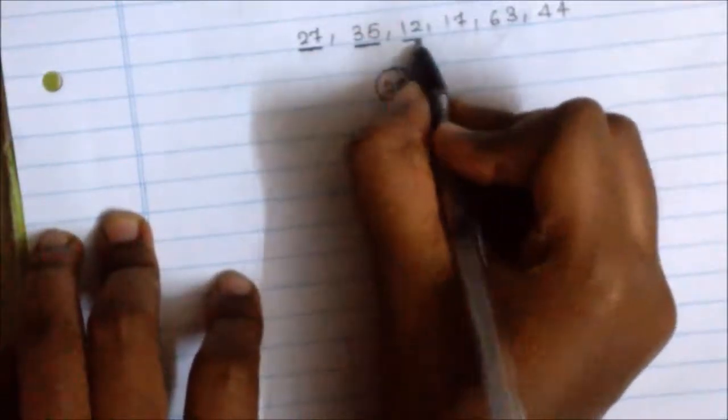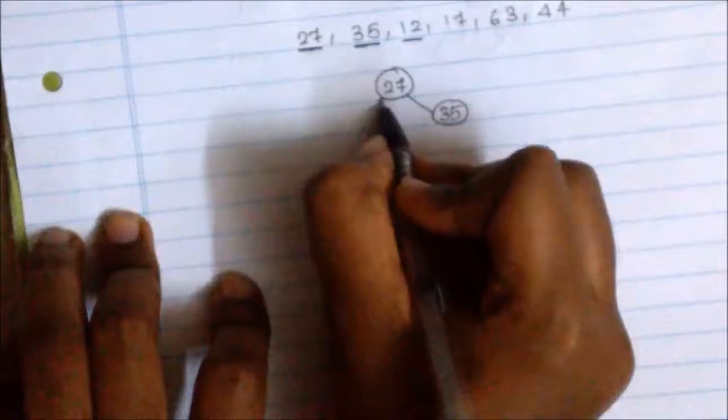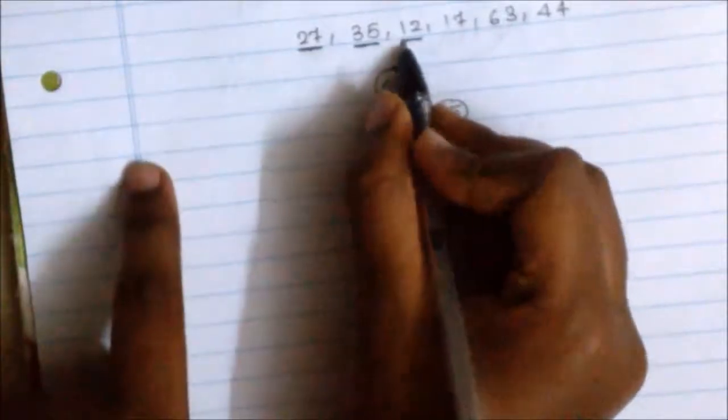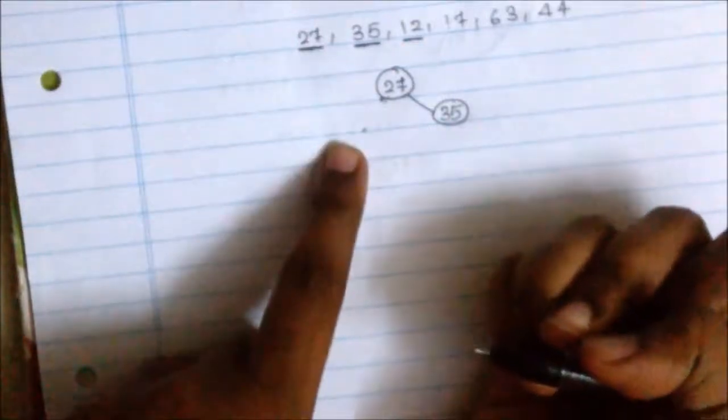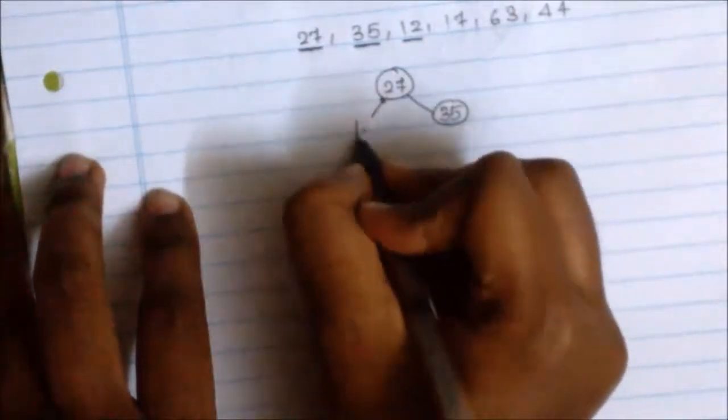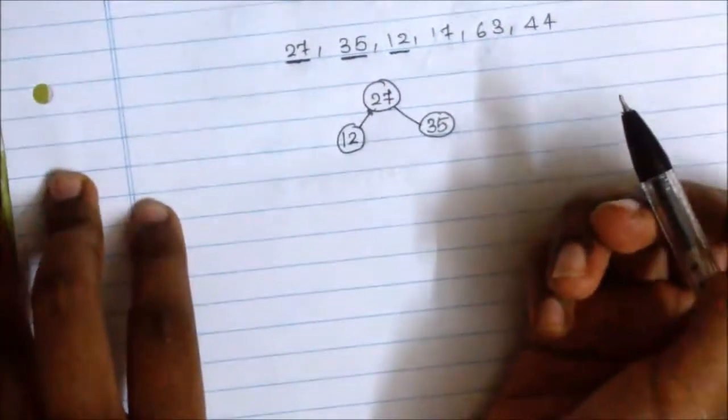Next, we look at 12. 12, we compare first of all to the root. Since 12 is lesser than the root and there is no element present to the left of the root, we would insert it to the left. So I have finished inserting 12 as well.